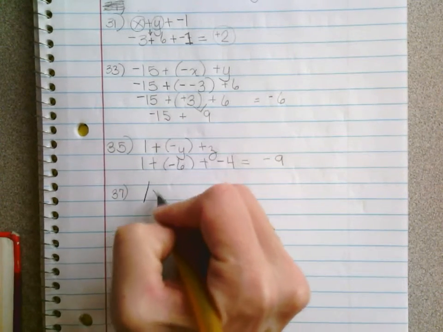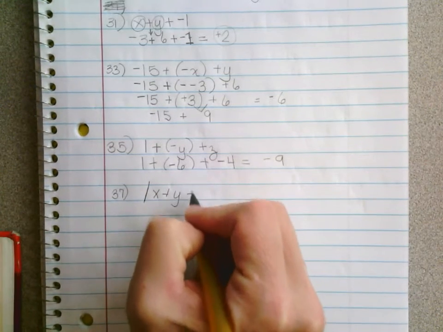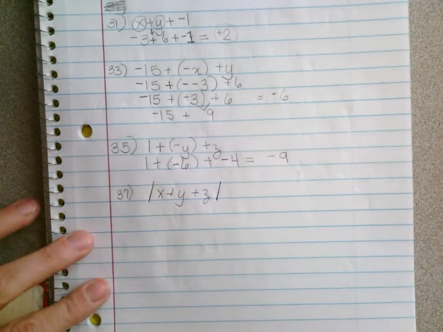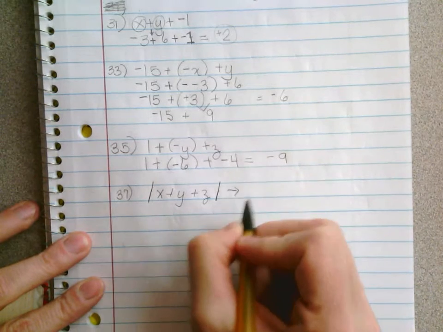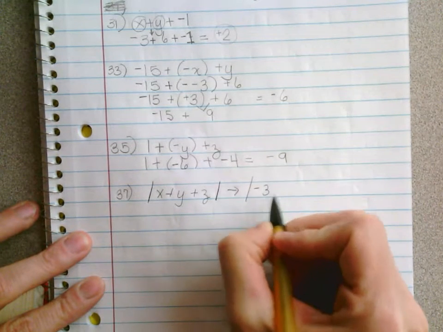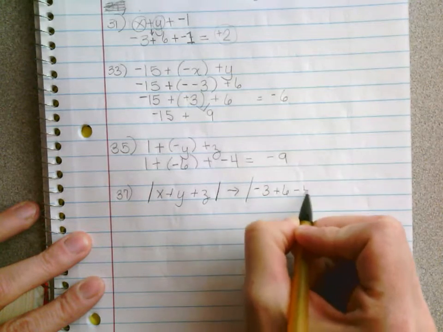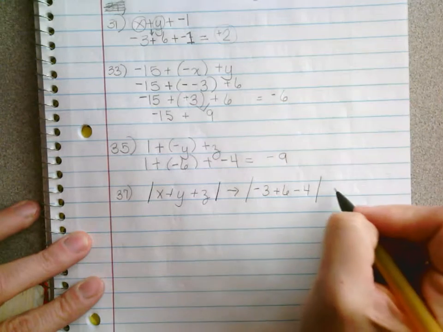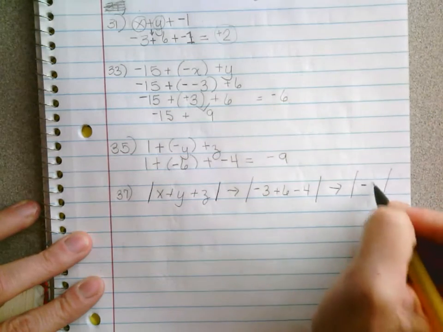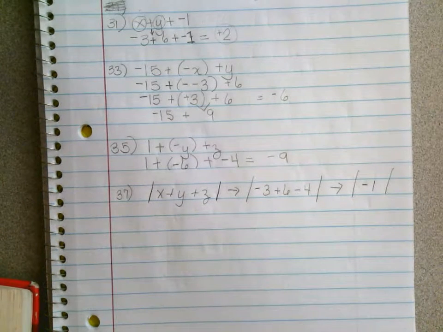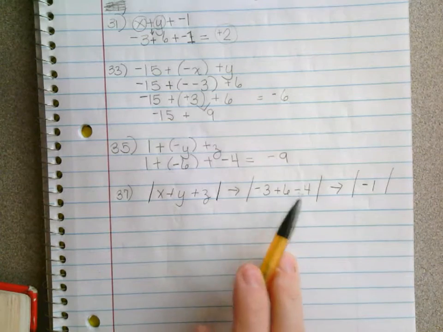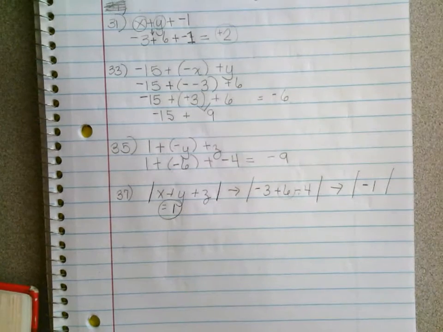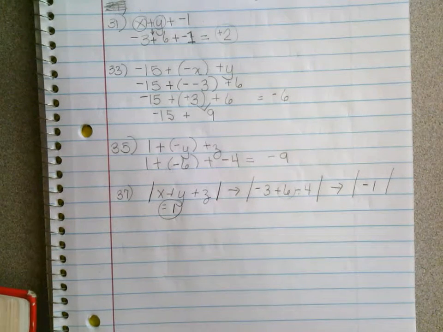The absolute value of the sum of x, y, and z. That means I need the absolute value of the sum of -3, +6, and -4. Did you come up with a -1 in the absolute value box? -7 combined with a +6. Do you end up with a 1? Because the absolute values are always positive. Yes. 39.